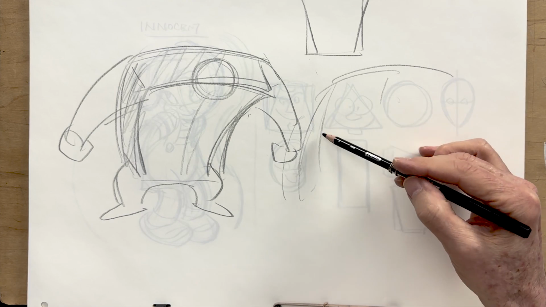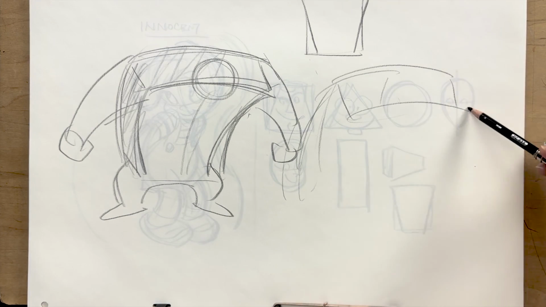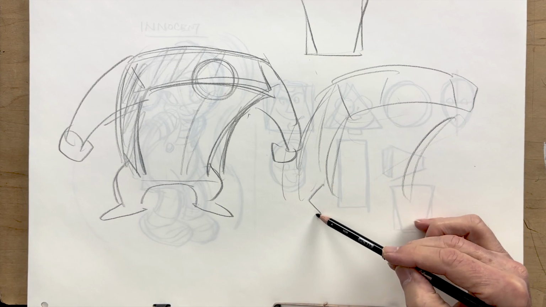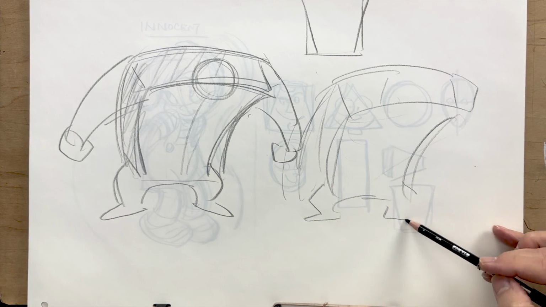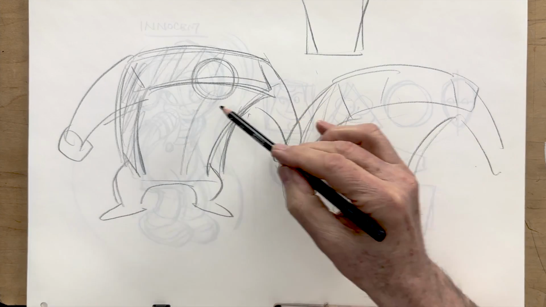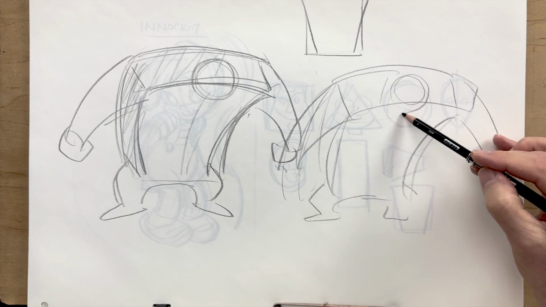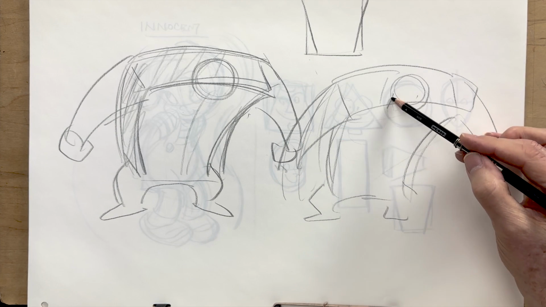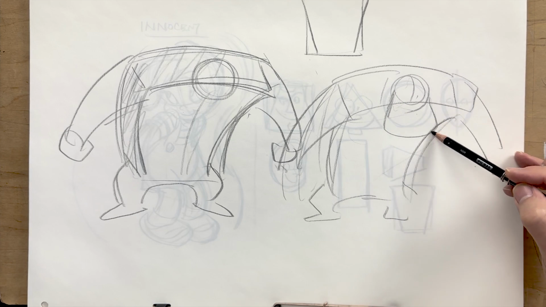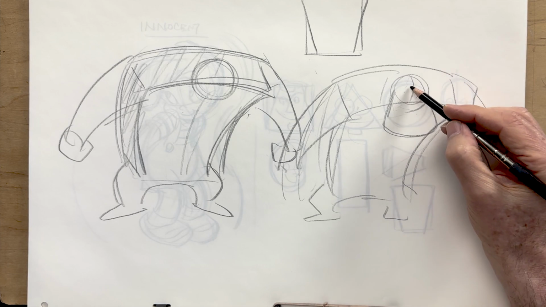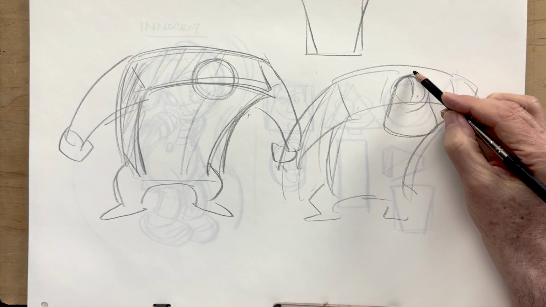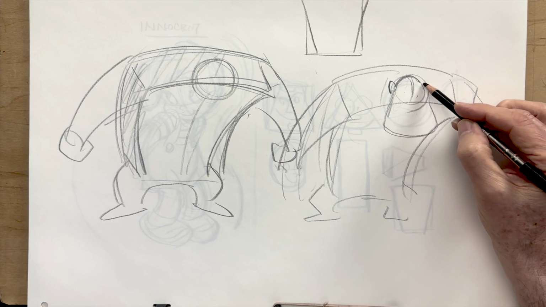Let's continue building him using that wedge shape. Legs, tubular arms. So we're going from this to this. There's the head. I'm going to extend the head and attach a jawline to it. I'm going to keep his head bald with a few stubbles for hair.